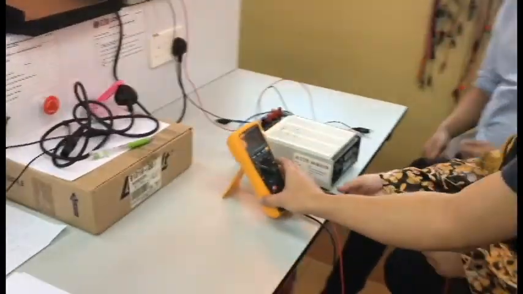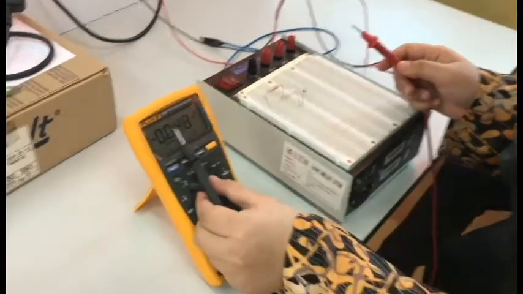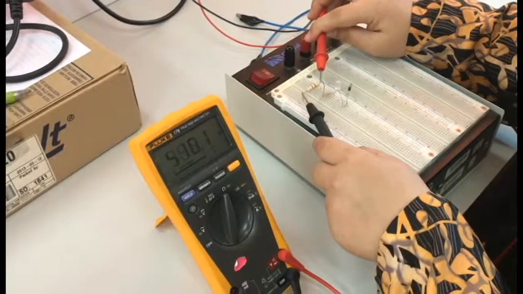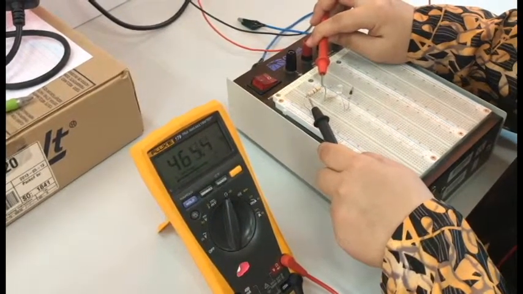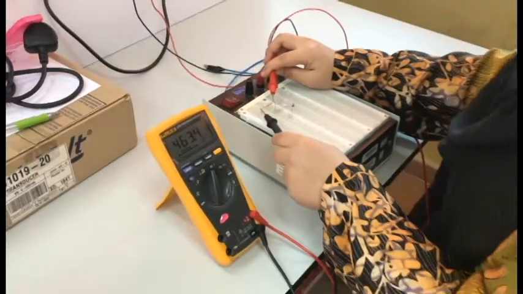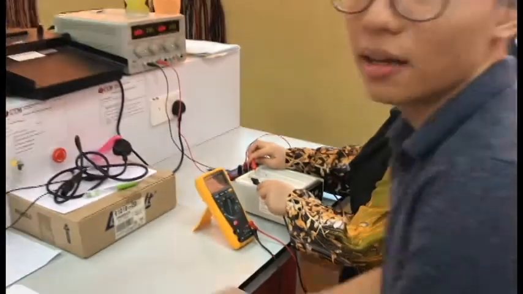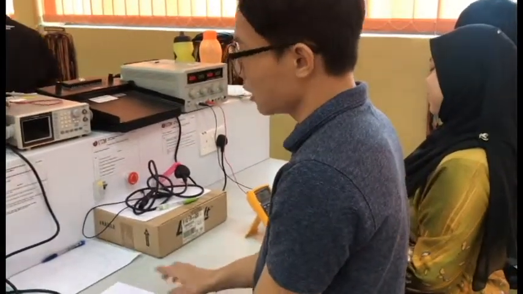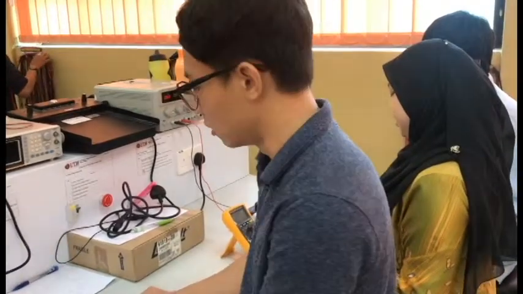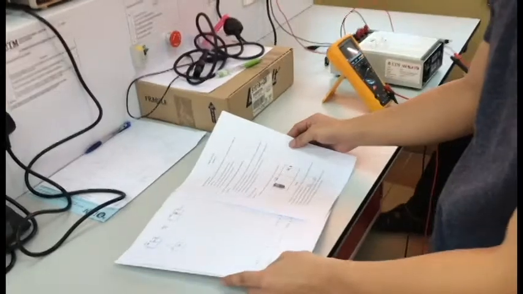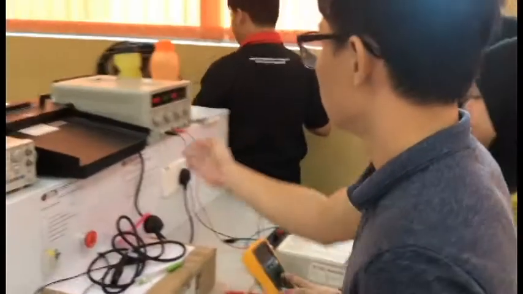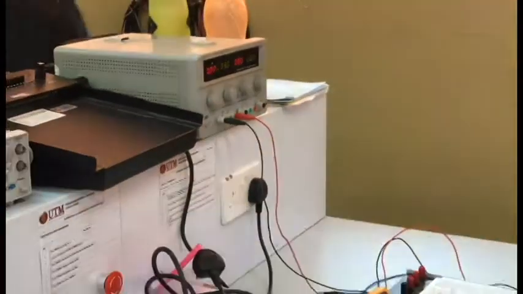And then we try to measure the value of the resistor. It is 463. Because it has a plus minus error, it is approximate to the 470 ohm resistor. And we move to the next step, step 3. Adjust the DC power supply to 9 volt. 9 volt already. And now we set up the apparatus.